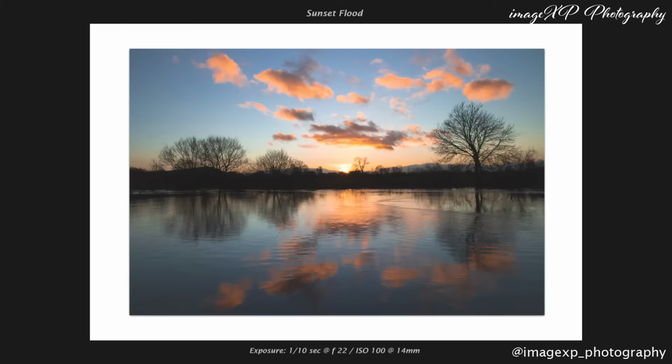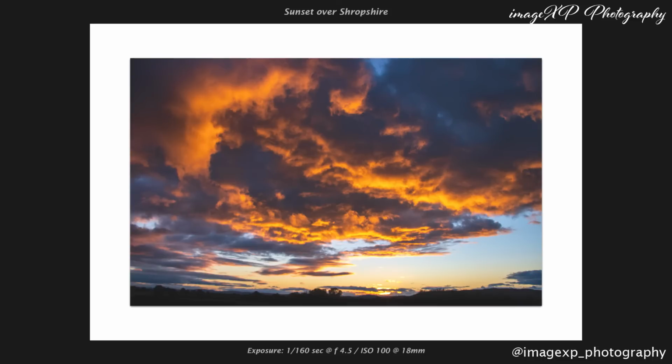And sunset can be an amazing time to get out. Here, combined with the flood, is a straightforward reflection of the sunset sky reflected in the flooded river. This image would not be possible without the flood, as the water level would be too low. This image was shot a short walk away from my house after sunset.